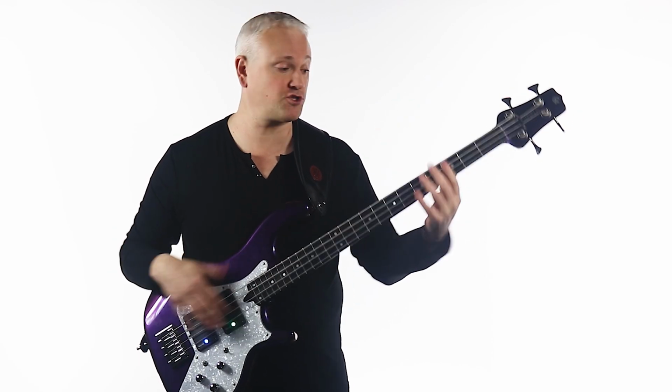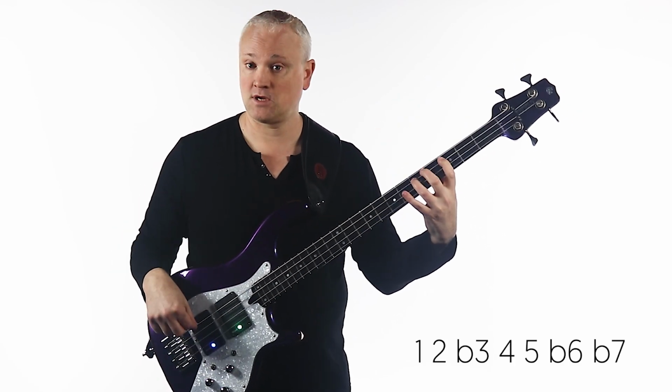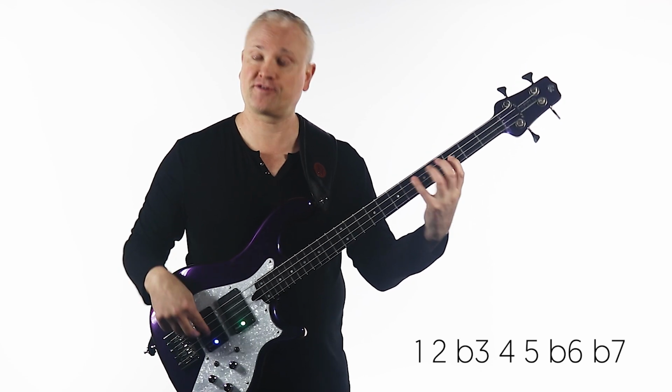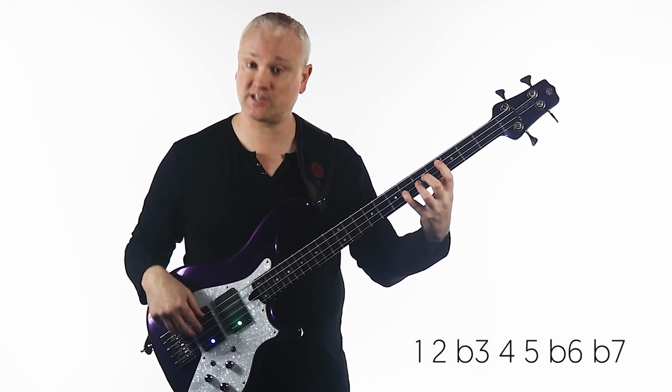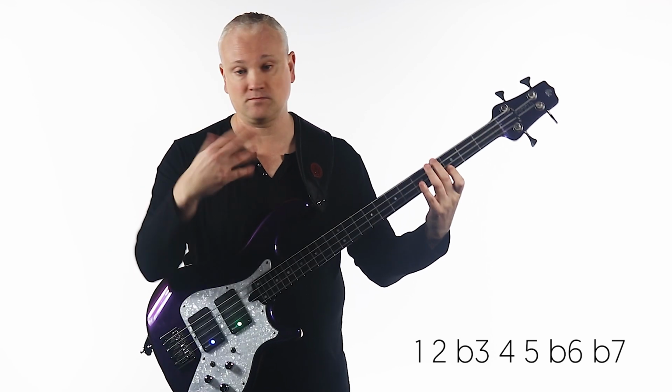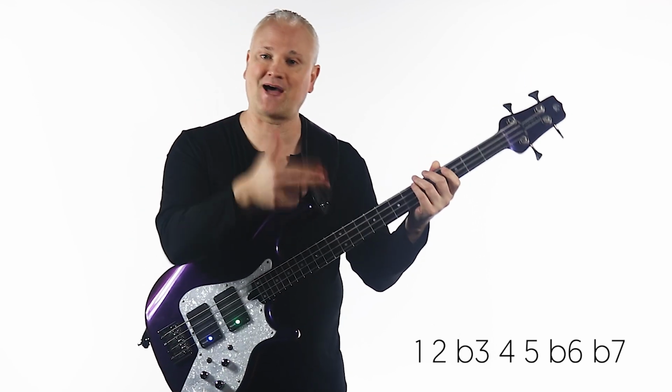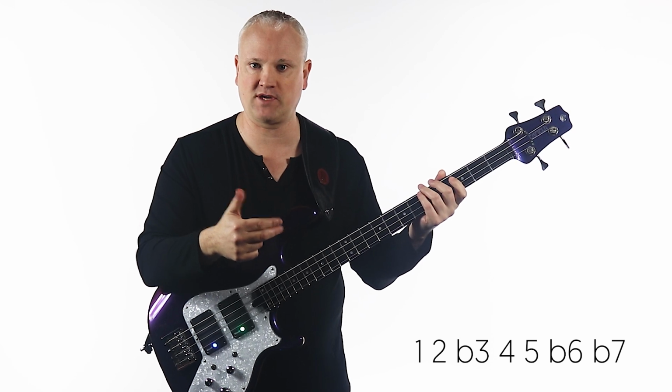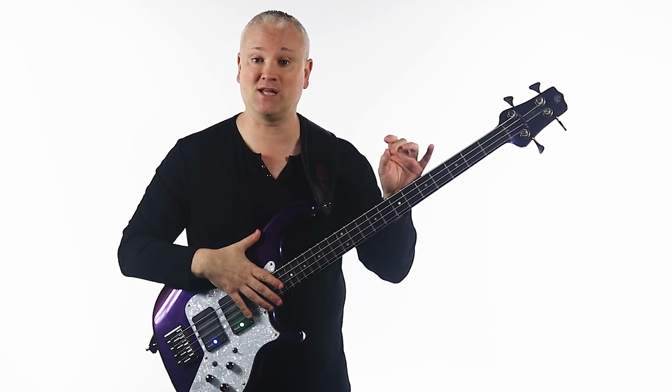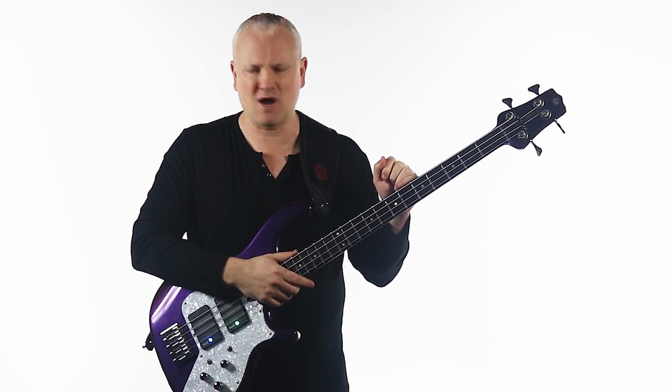In terms of intervallic construction, we have the basic root note, the major second, the minor third, the perfect fourth, the perfect fifth, the minor sixth, and the minor seventh. So relative to the major scale, we have flattened third, sixth, and seventh degrees. These are the notes that give the minor scale and the key that melancholy or sad sound. And we've already looked at the intervals in the previous lesson. You got to hear how those minor intervals are pretty sad.